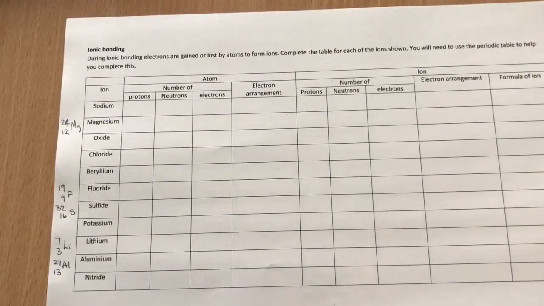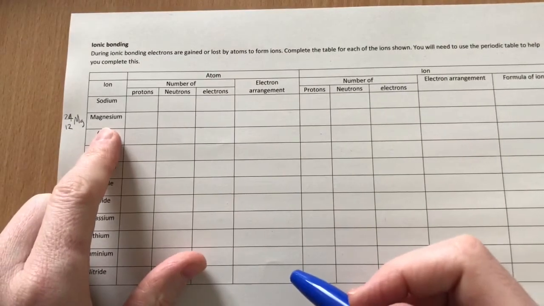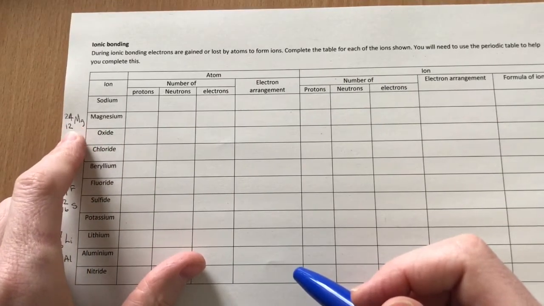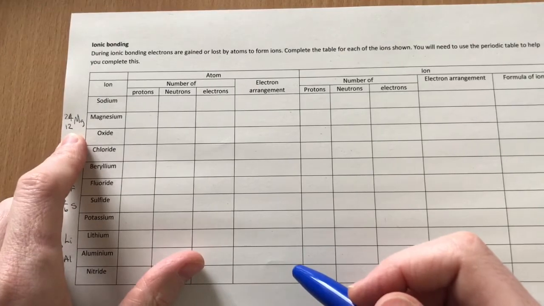Okay, in this video we're going to explain how to work out the numbers of protons, neutrons, electrons for atoms, but also for ions, and then work out the charges and the formula of the ion alongside that. So what I've done to help with this, I've written down some information from the periodic table. I'm going to use magnesium as my first example, and you can see here that the magnesium relative atomic mass is 24 and the proton number, atomic number, is 12.